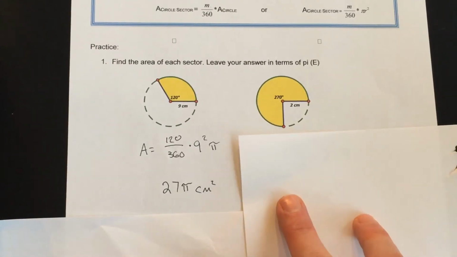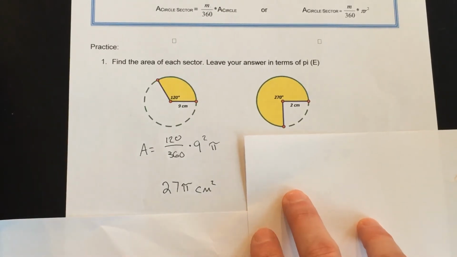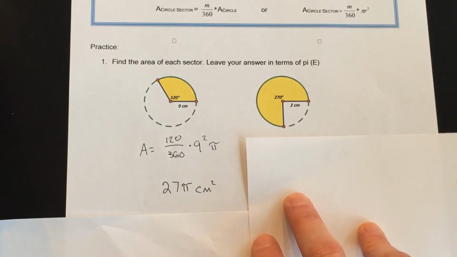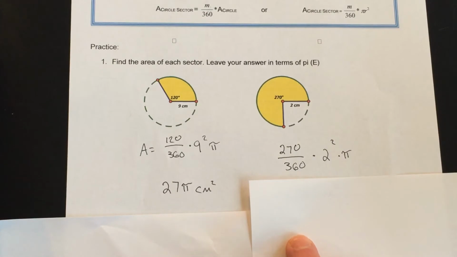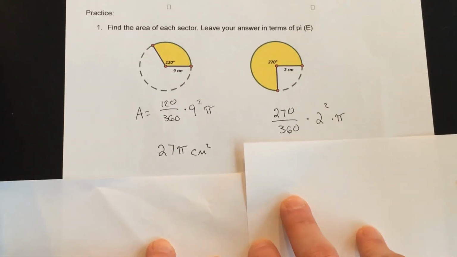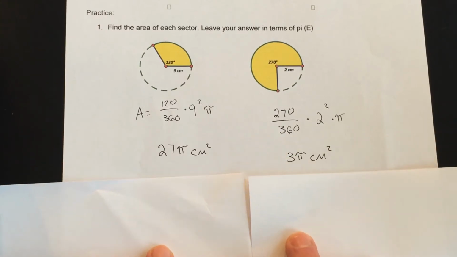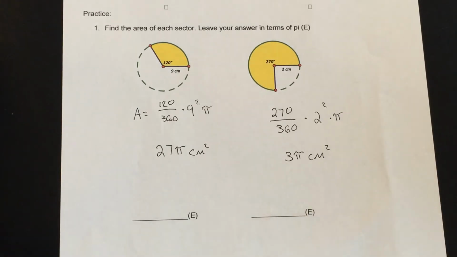Likewise, repeating that process with this next circle, again, feel free to pause it if you want to give yourself time to try the problem on your own. We would put in 270 over 360 times 2 squared times pi and get our final answer of 3 pi centimeters squared. Now, we want to check out maybe some more complex examples, like on our next page.